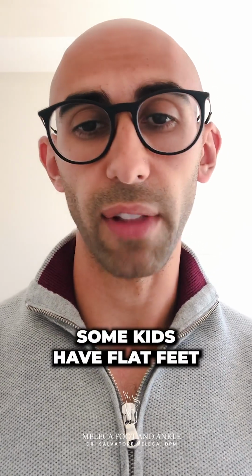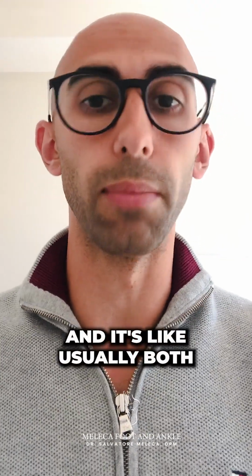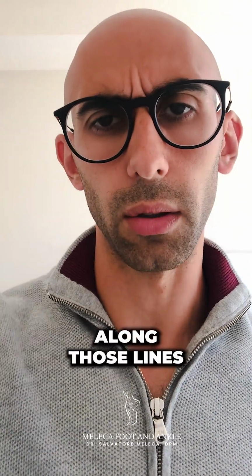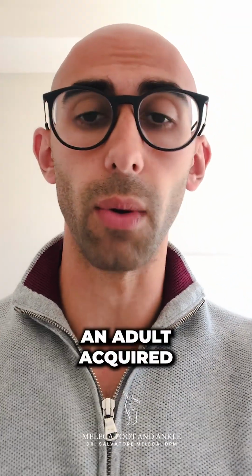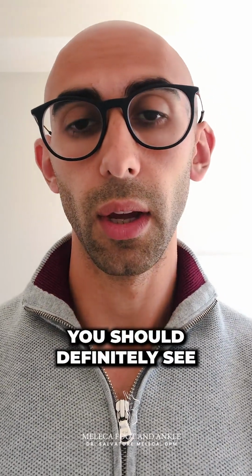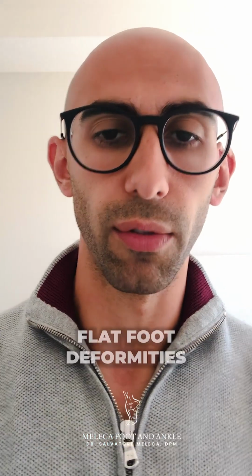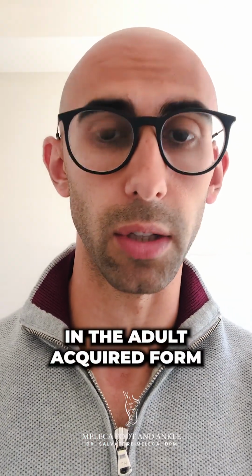Some kids have flat feet and they have no pain. Some kids have flat feet and they do have pain, and it's usually both. But if you have an adult acquired flat foot deformity, you should definitely see a foot and ankle specialist for this. There are 2 types of flat foot deformities in the adult acquired form.